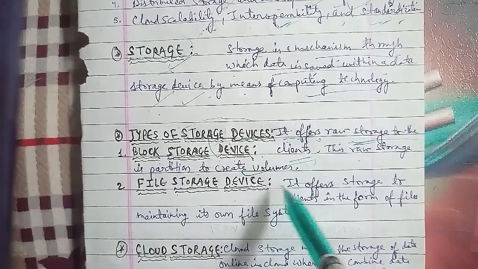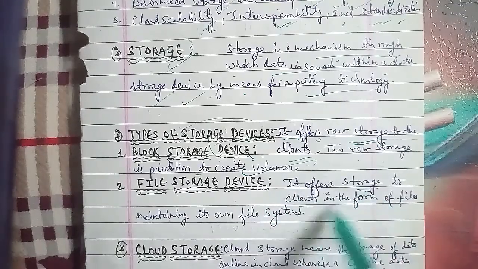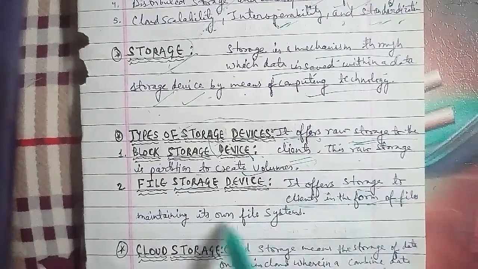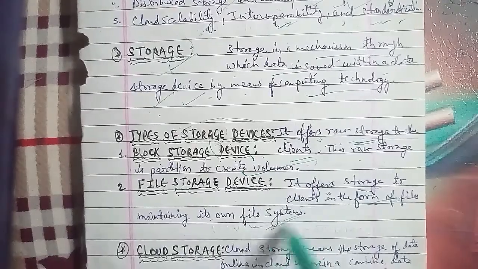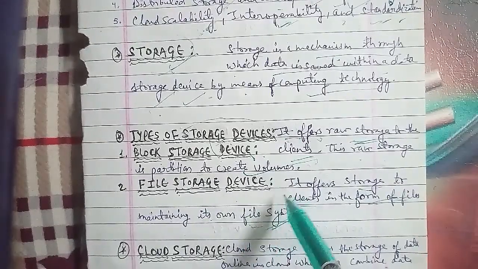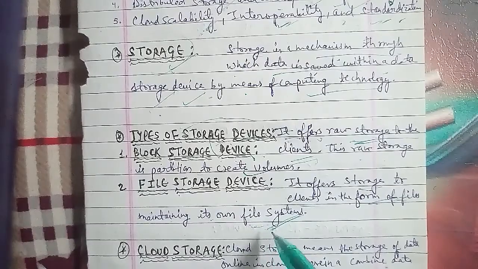It is mandatory that you have a network here, and of course the combined data is stored and accessible from the multiple distributed and connectable resources that comprise a cloud. That comes under cloud storage here.